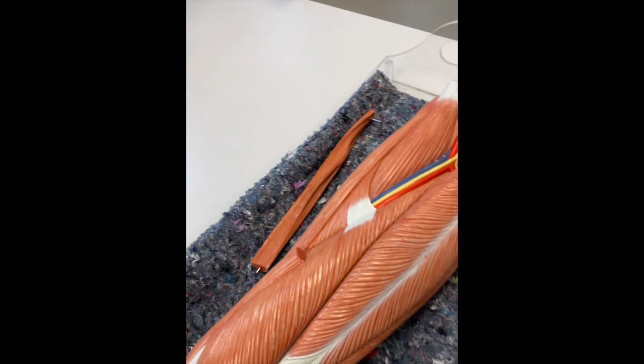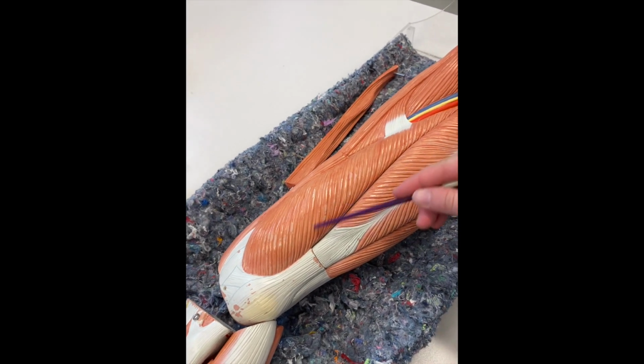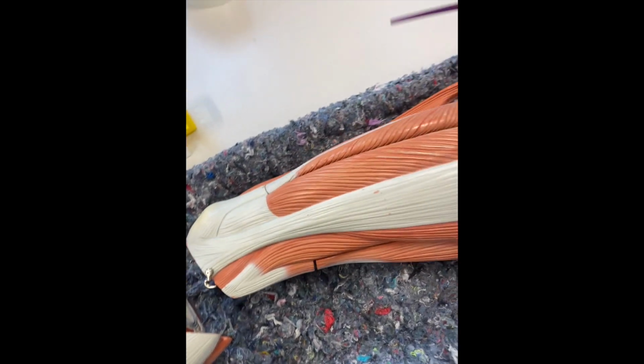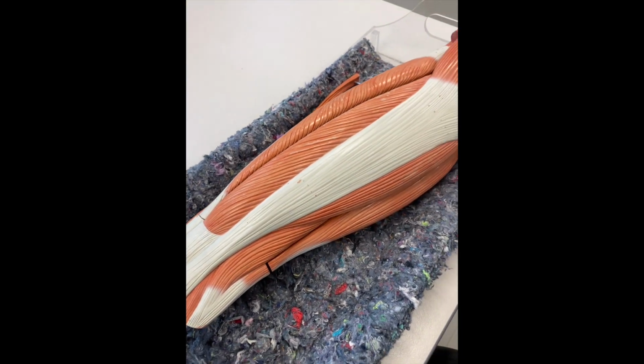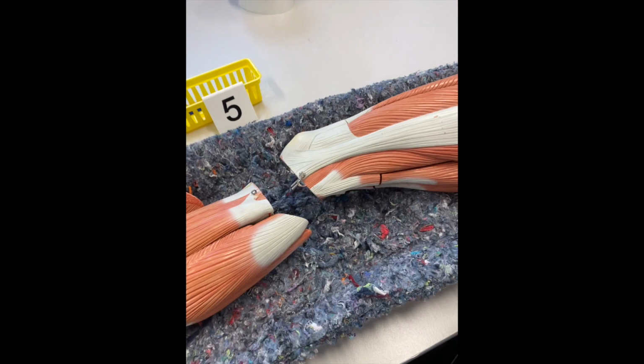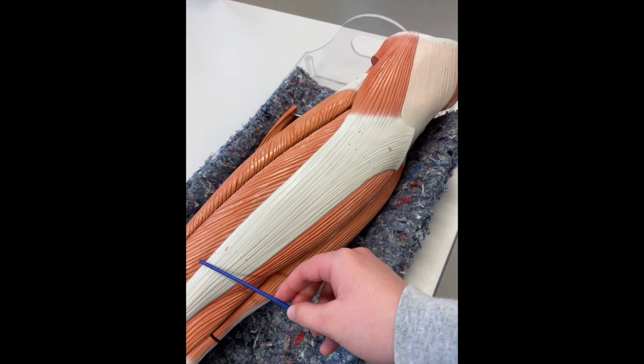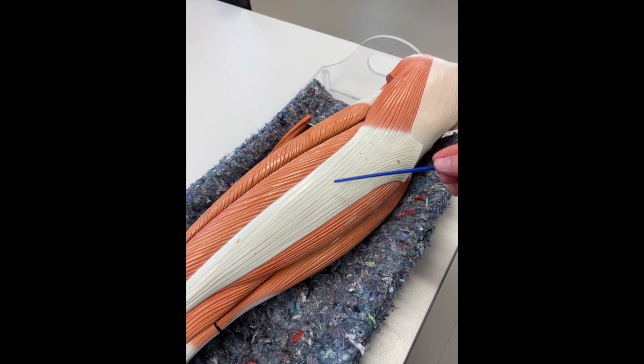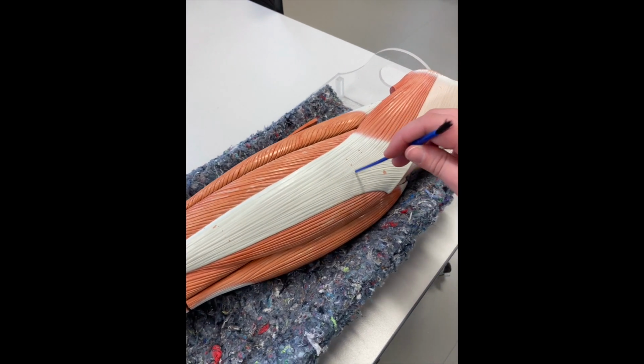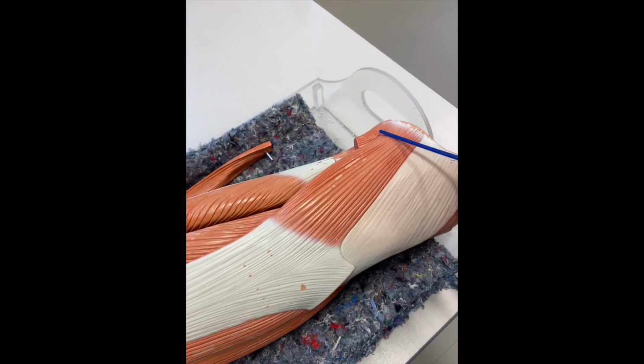Just gonna put that back on now. Vastus medialis and vastus lateralis is on the lateral side. Drop the paintbrush, of course. Here you have your iliotibial tract, your IT band, but on the practical we will want iliotibial tract. And then here you have your tensor fasciae latae.